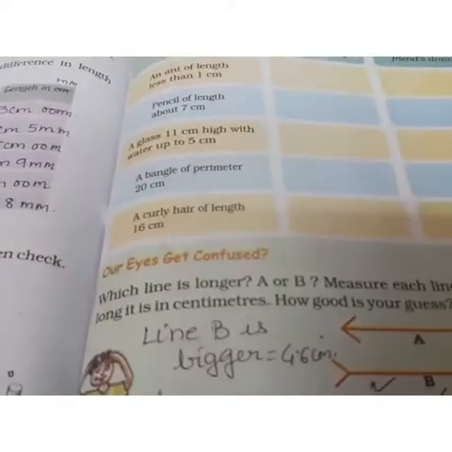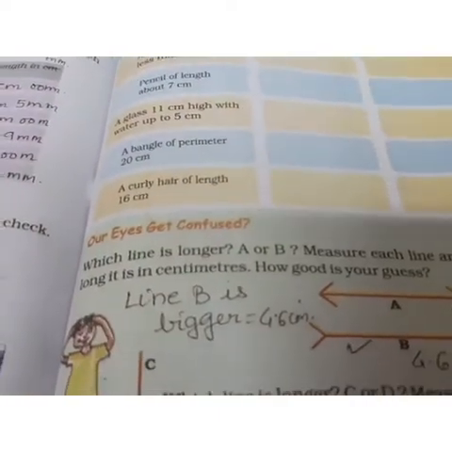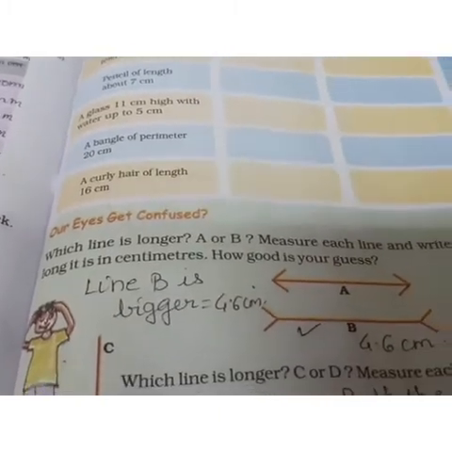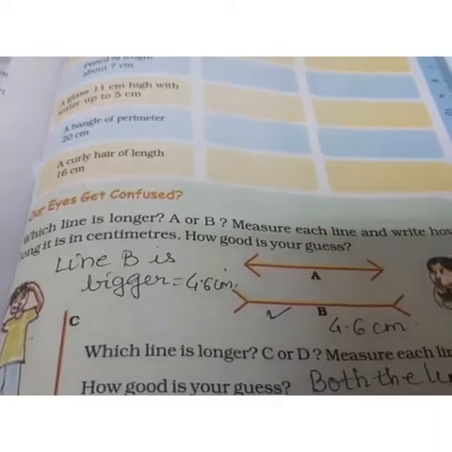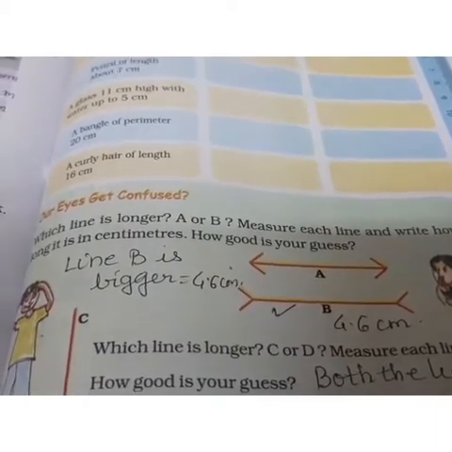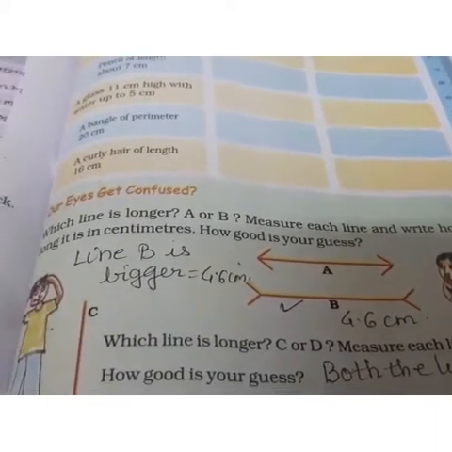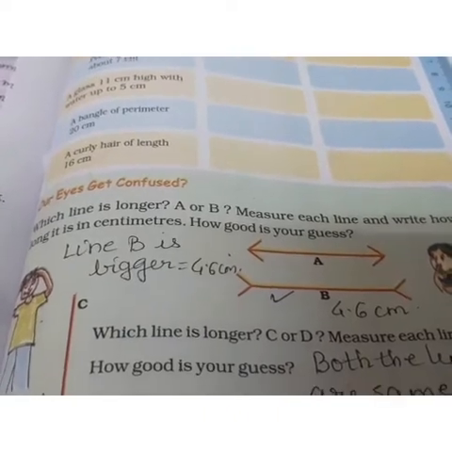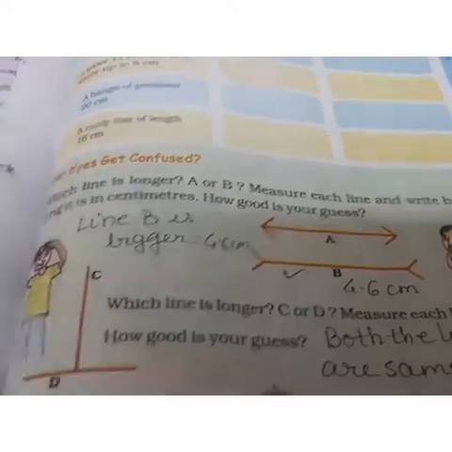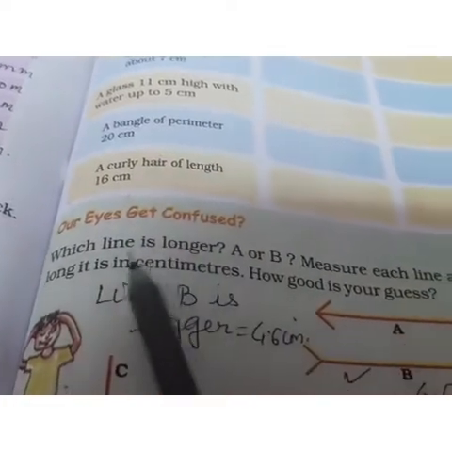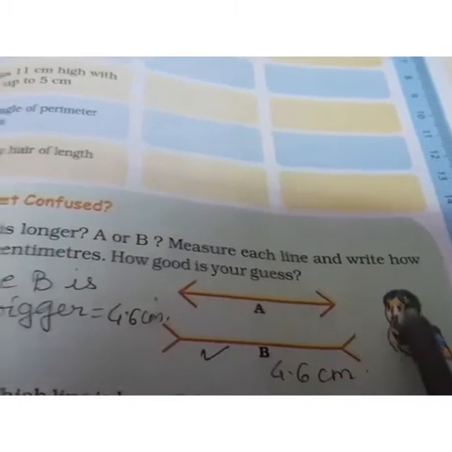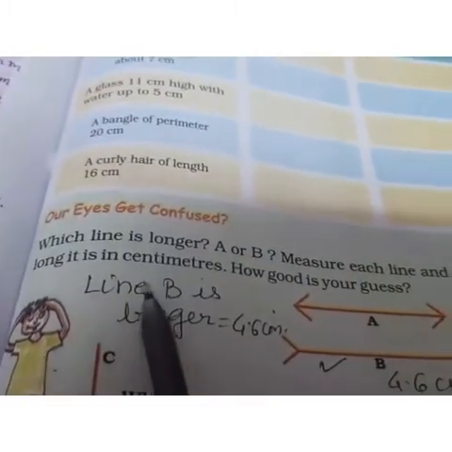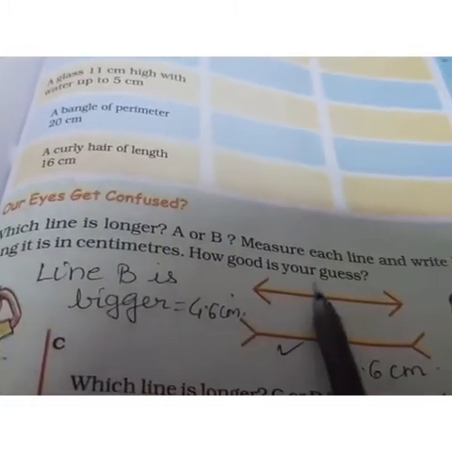Now next is our eyes get confused. Now there are certain times when we see certain things we'll feel that they look the same, means उनकी length same है या उनकी breadth same है, हमको ऐसा देख के लगता है, बहुत बार ऐसा लगता है, पर कई बार ऐसा नहीं भी होता है, and sometimes it is right also. Now here you can see our eyes get confused. Which line is longer, A or B? Measure each line and write how long it is in centimeters. How good is your guess?